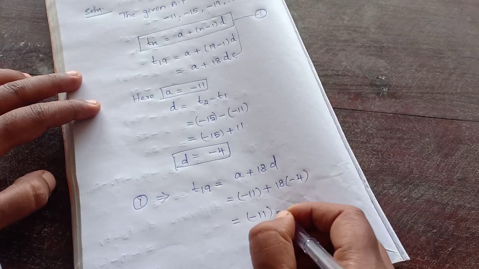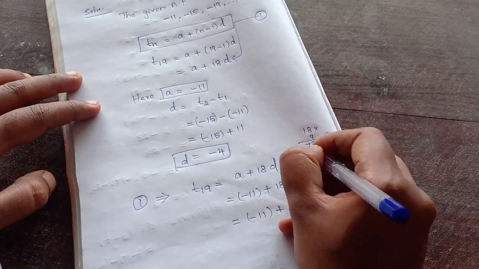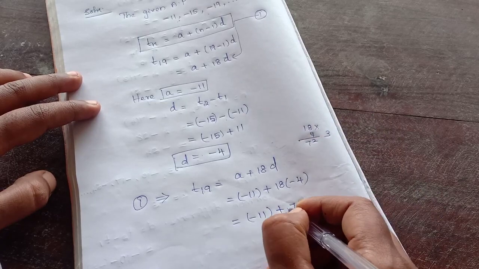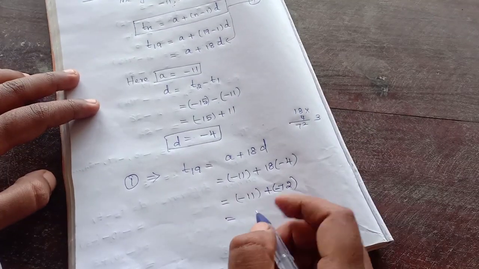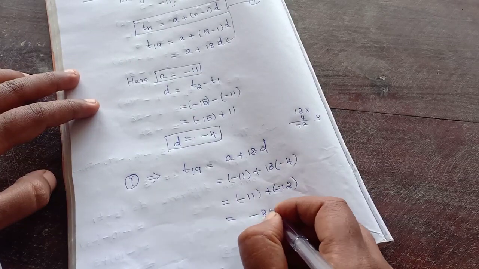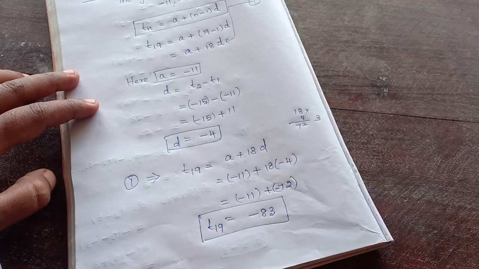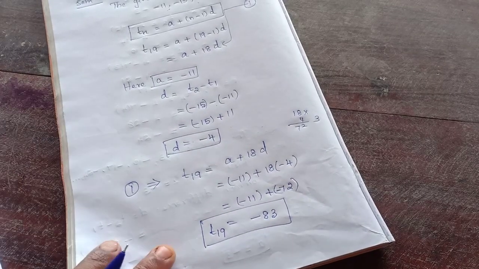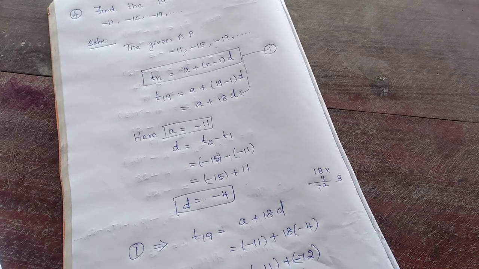So minus 11 plus 18 fours are 8 fours are 32. Here 72. So 72 minus simple will come. So here same sign, we can add or subtract, we need to add. So minus 83. So T19 is equal to minus 83. Got it students? Very very important question as well as very very easy concept. Shall we move for the fifth problem now?